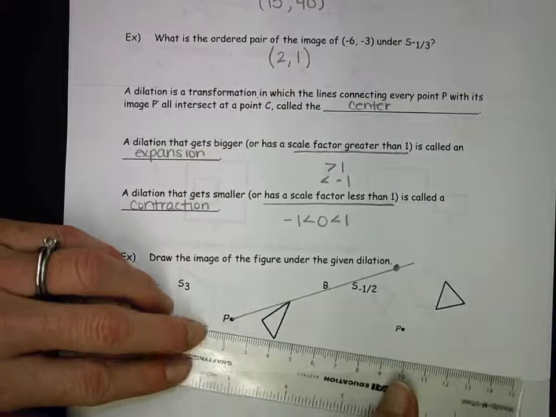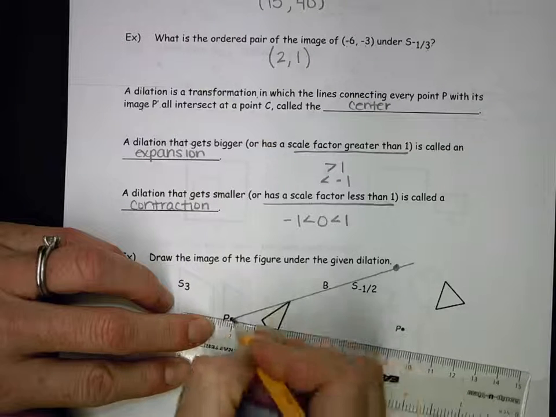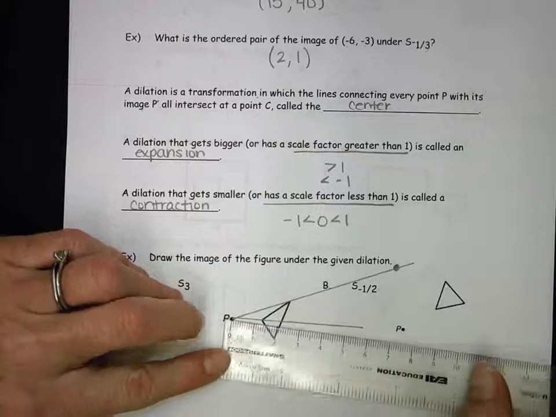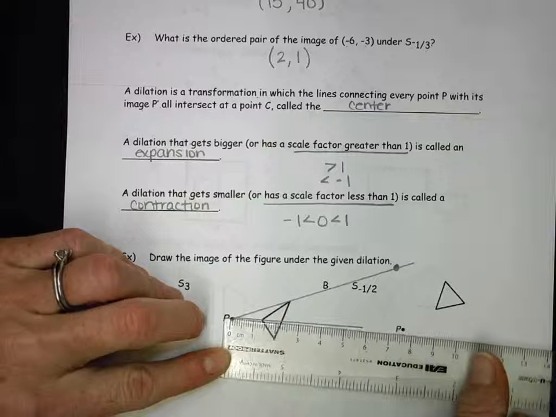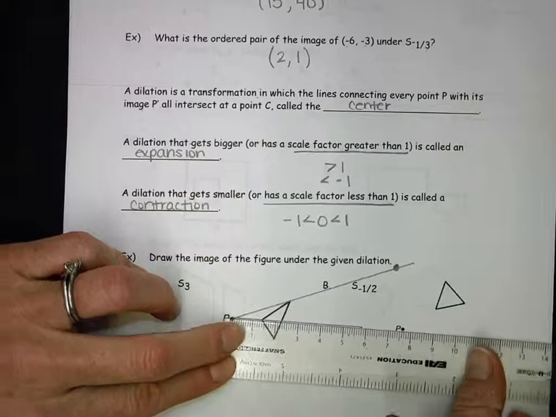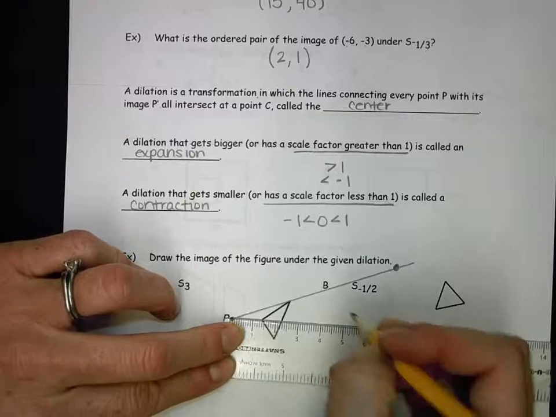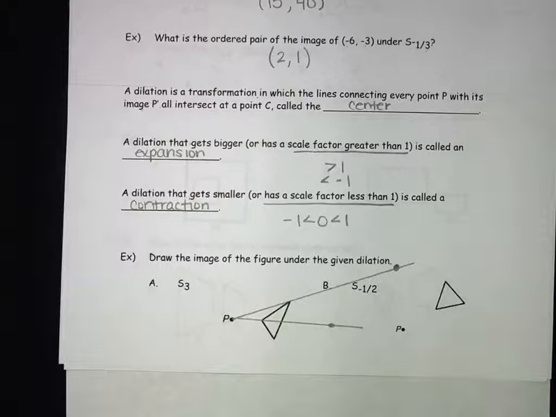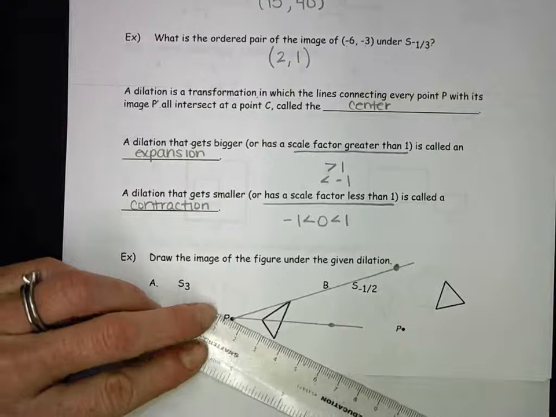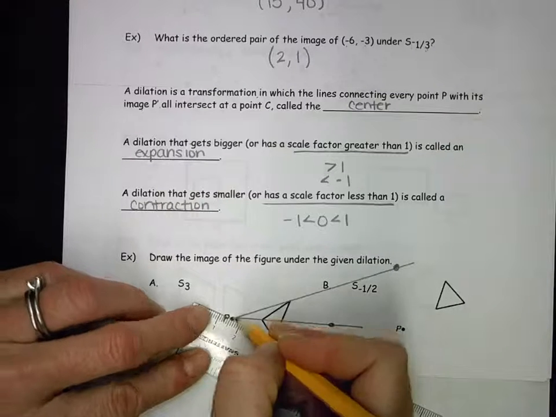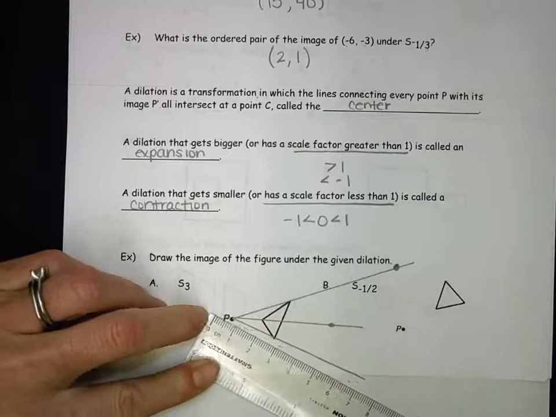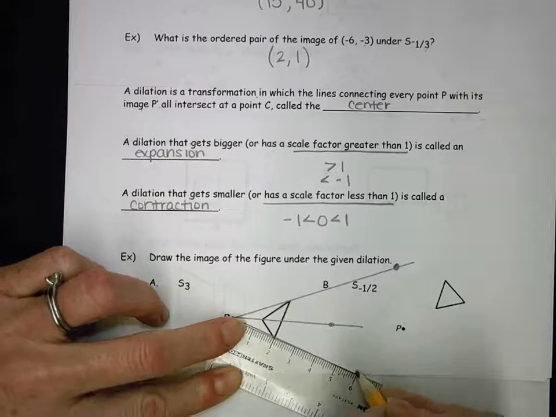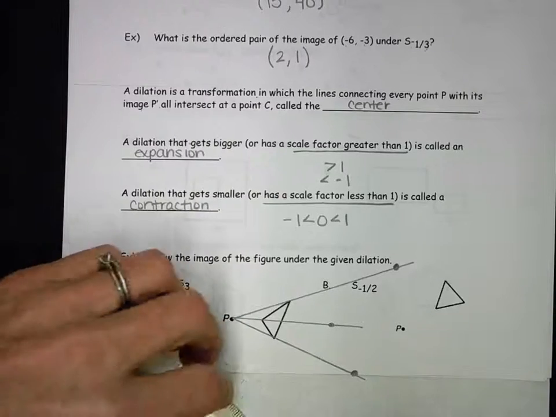I'm then going to continue to do that with every point. So I'm going to draw a line from P to my next point. I'm going to measure from P to that point. It's about 1.5 centimeters. If you take 1.5 and multiply it by 3, you get 4.5. And I'll put a dot along that line at 4.5. And then for my last one, I'm going to draw a line from P to my third point. I'm going to measure that distance. It is 2. 2 times 3 is 6. So along that line, I'm going to put a dot at 6.